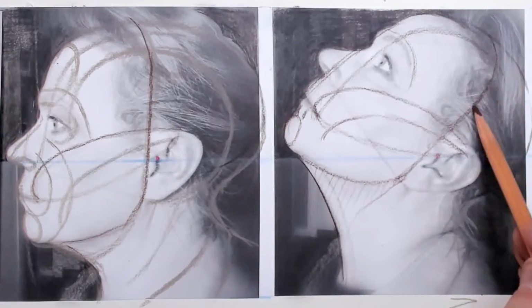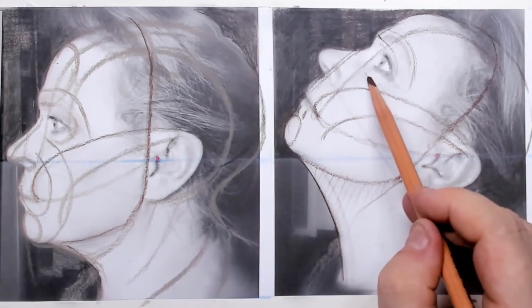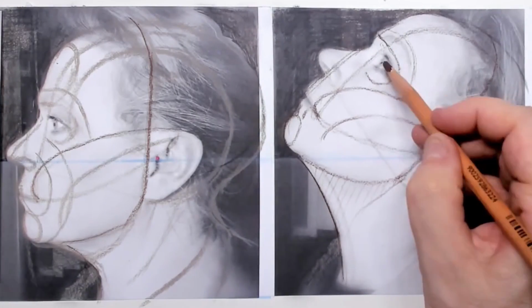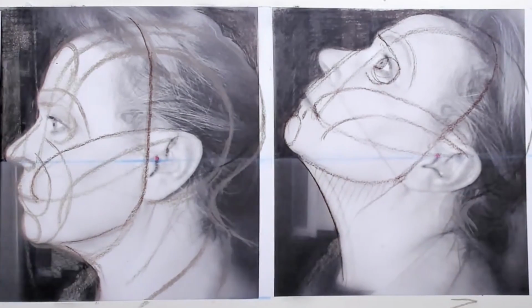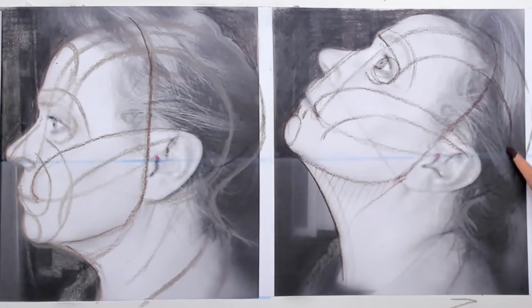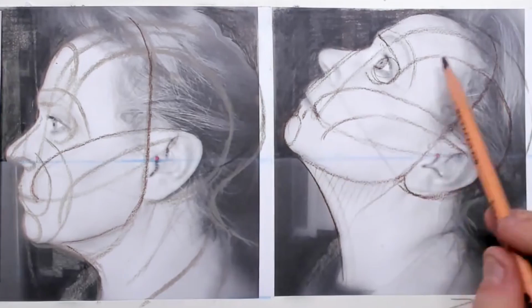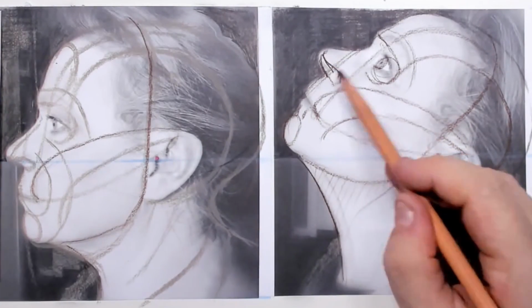The skin behind the back of my skull is pinched together. So that is the main difference from a model that is looking upward. And you can still see the side plane of the skull, you can see the chin bone, you can see the plane underneath the nose.